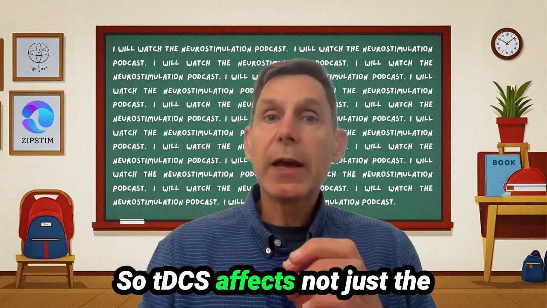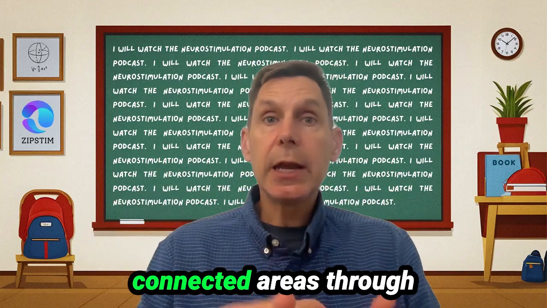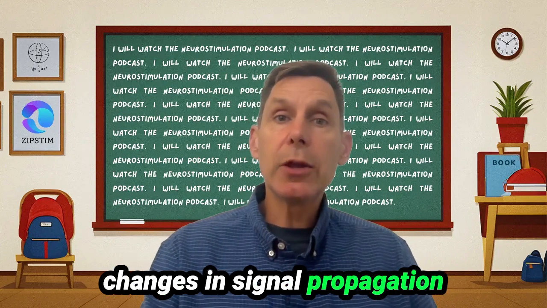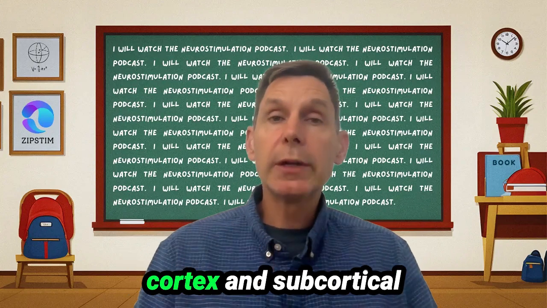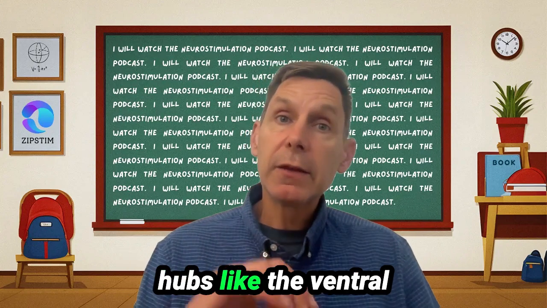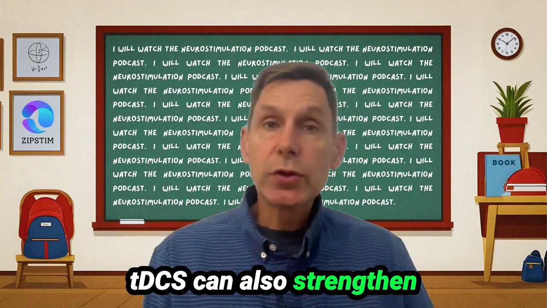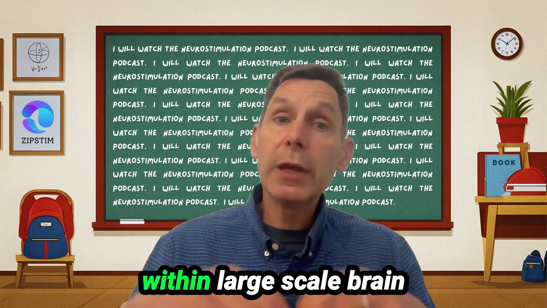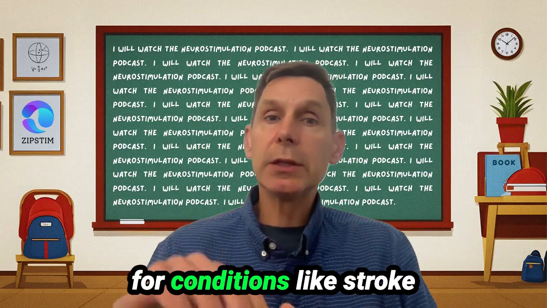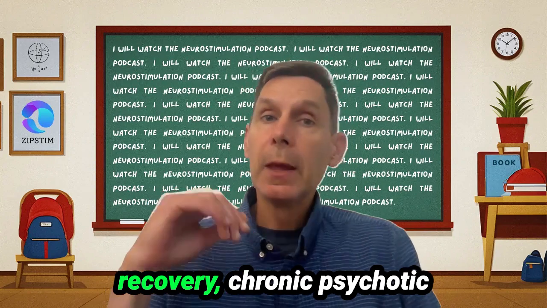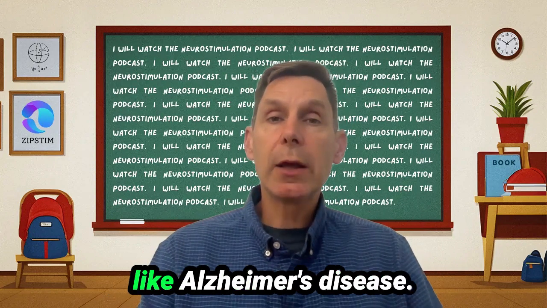So tDCS affects not just the region under the electrodes, but also functionally connected areas through changes in signal propagation and resting state connectivity, including between frontal cortex and subcortical hubs like the ventral tegmental area, or VTA. tDCS can also strengthen or weaken communication within large-scale brain networks, and that has powerful implications for conditions like stroke recovery, chronic psychotic conditions like schizophrenia, and neurocognitive disorders like Alzheimer's disease.